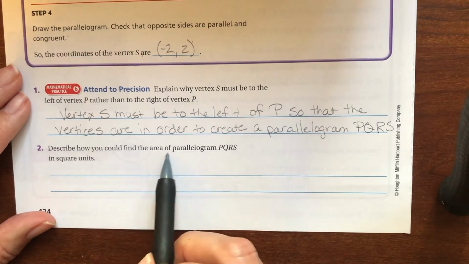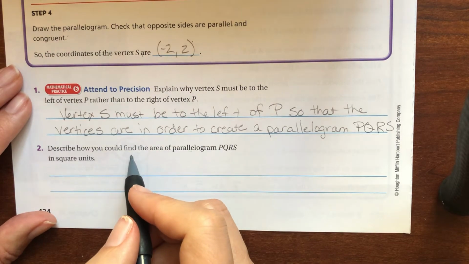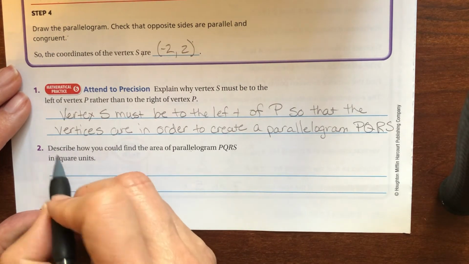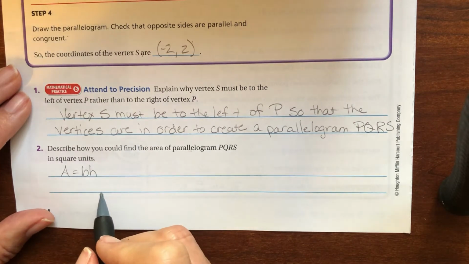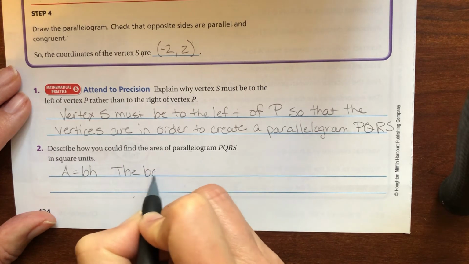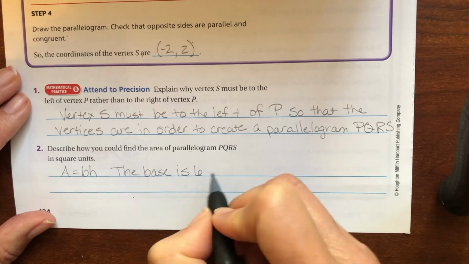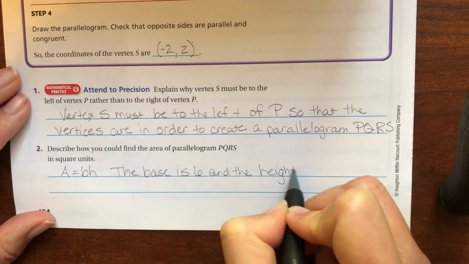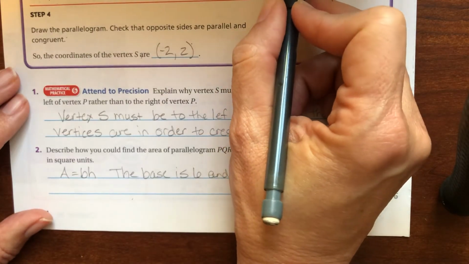All right, describe how you could find the area of the parallelogram PQRS in square units. Well, you take the height. Area equals base times height is the formula for a parallelogram, right? So the base is, what did we say, 6, and the height is 5, because you can just count it. 1, 2, 3, 4, 5.